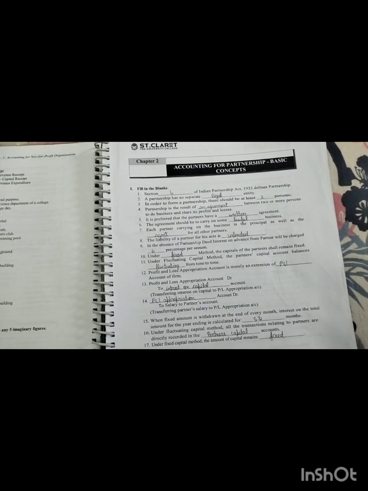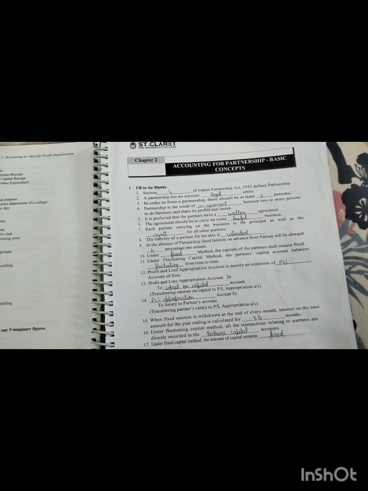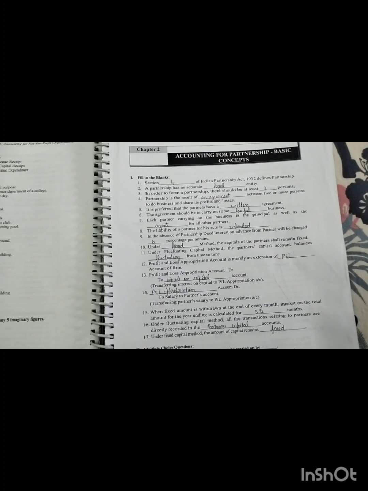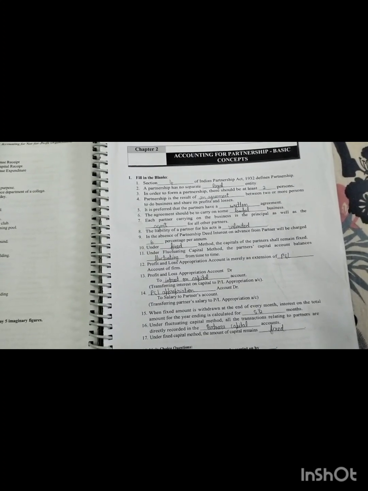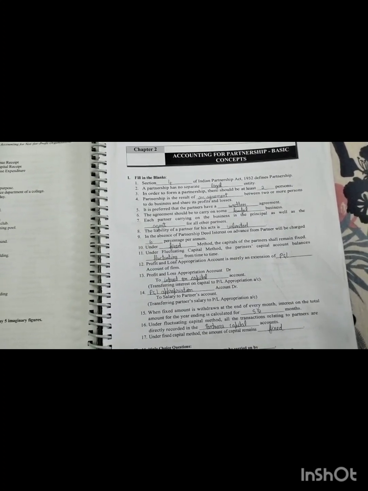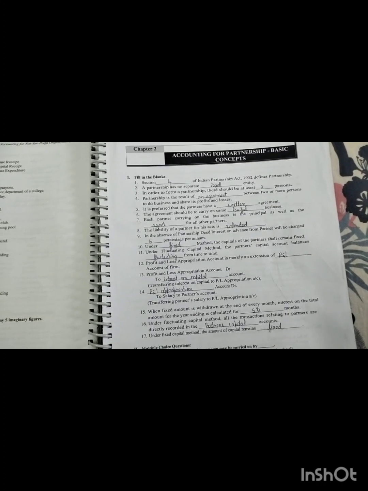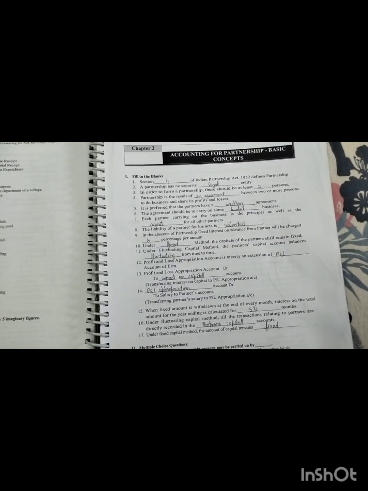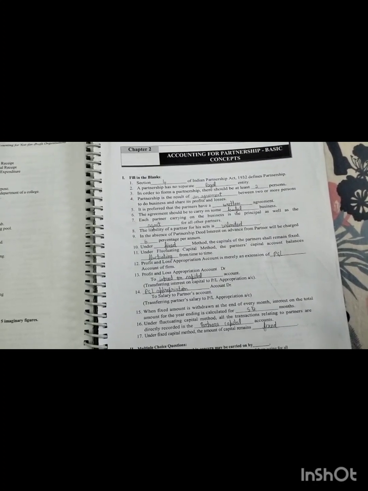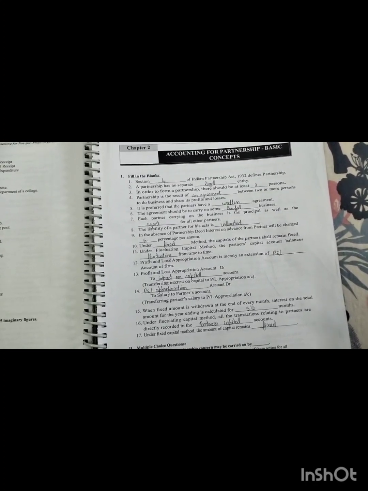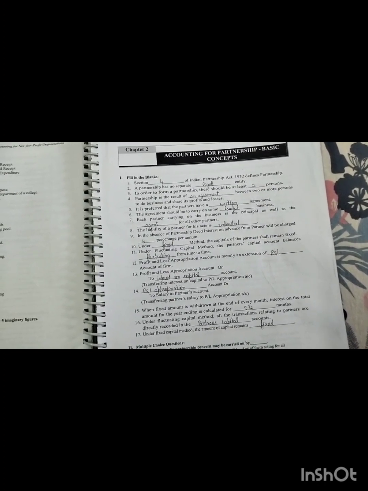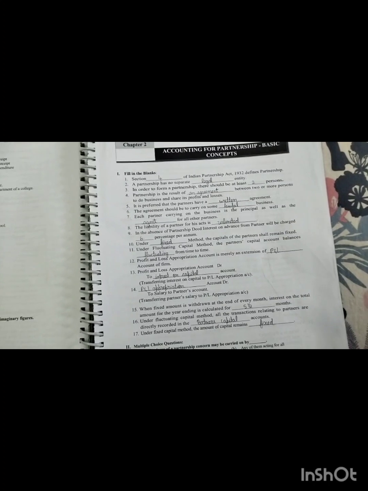Partnership is the result of an agreement between two or more persons to do business and share its profit and losses. It is preferred that partners have a written agreement. Each partner carrying on the business is the principal as well as the agent for all the partners. Liability of a partner for his acts is unlimited. In the absence of partnership deed, interest on advance by a partner will be charged at 6% per annum. Under fixed method, the capital of the partner shall remain fixed. Under fluctuating capital, the partner's capital account balances fluctuate from time to time.